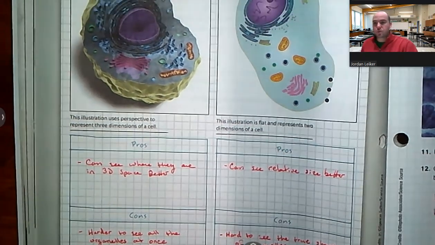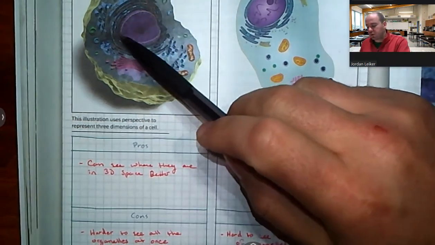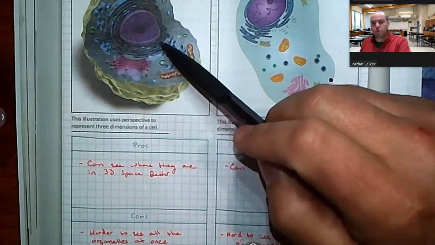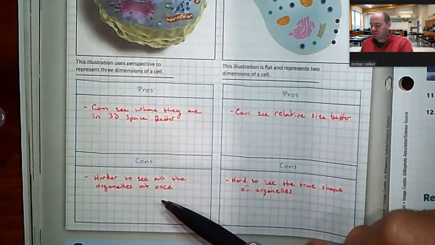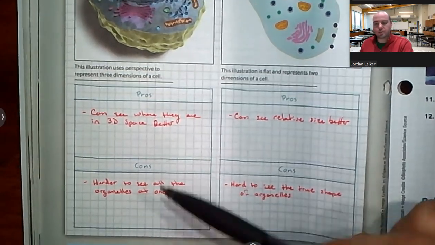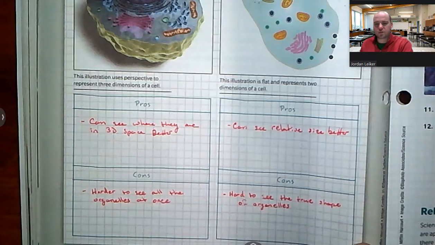You can see the shape of those organelles. From this, we can see that the nucleus, this dark purple ball-looking thing, is a ball shape. It's not just flat. It's kind of like a ball. But it's a little bit harder to see all the organelles at once in the 3D model. You can't see all the organelles at once quite as easily.